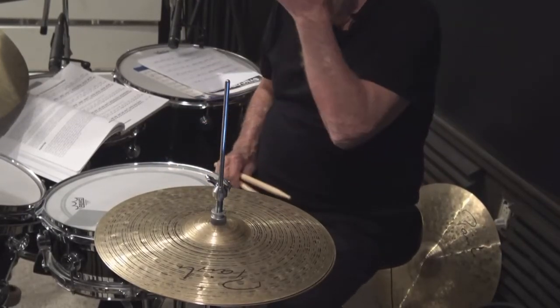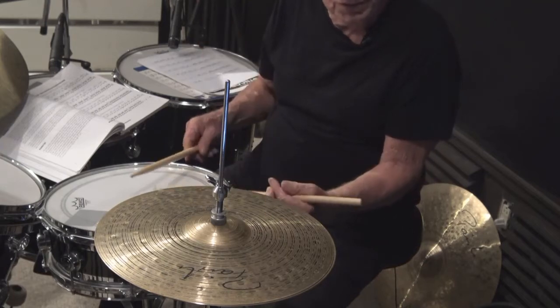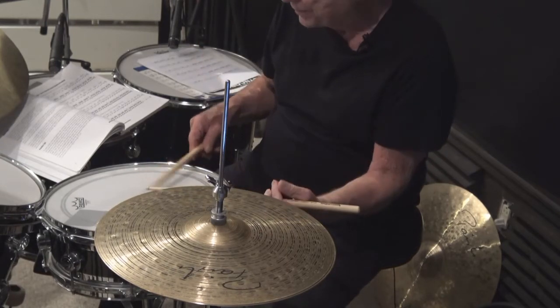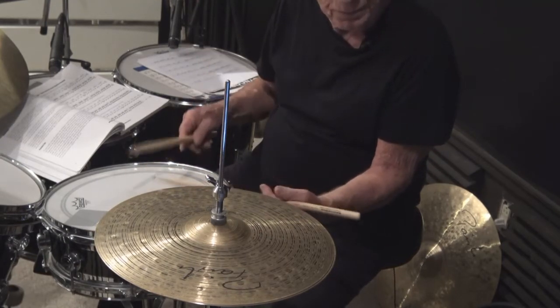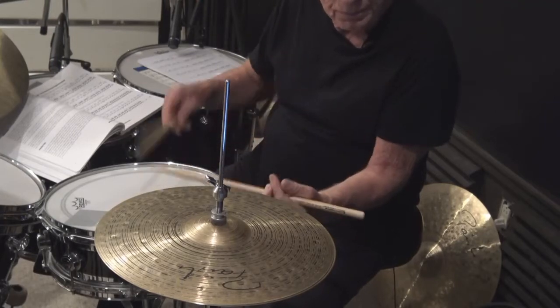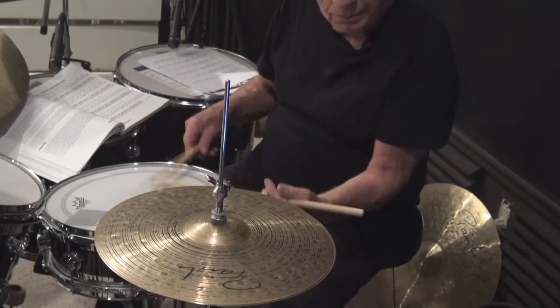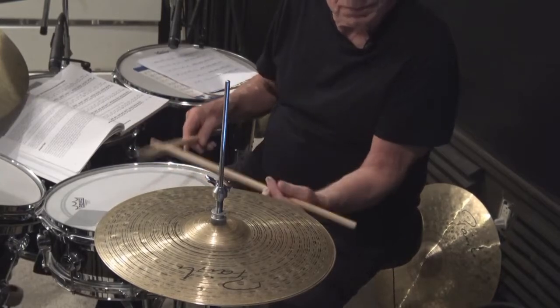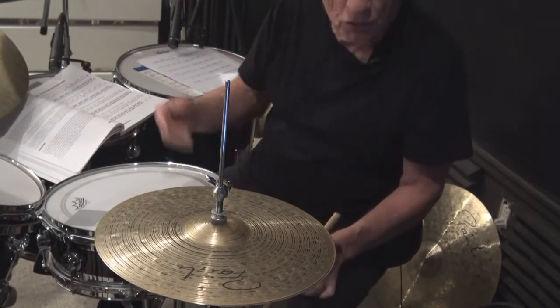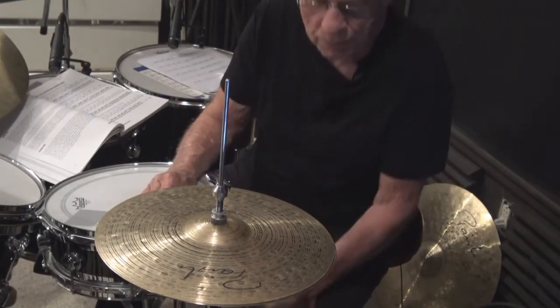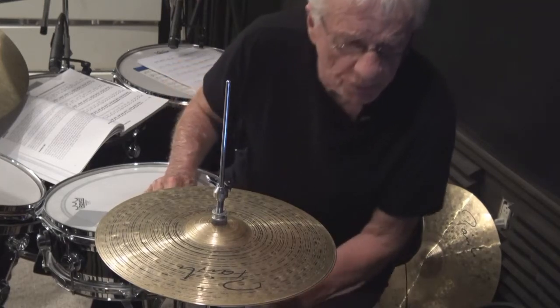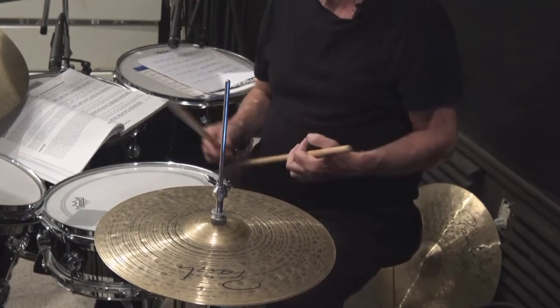Okay, so now the groupings of 5. 1, 2, 3, 4, 5, 1. And the groupings of 6. What's this? Groupings of 6. Okay, I'm subdividing the count.